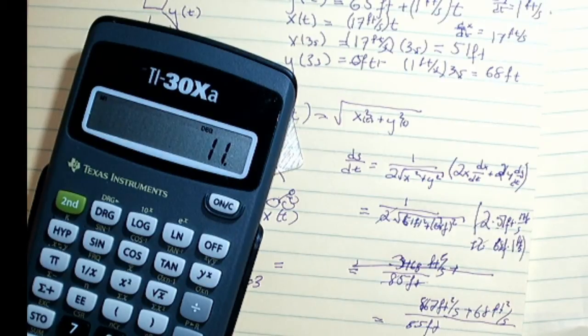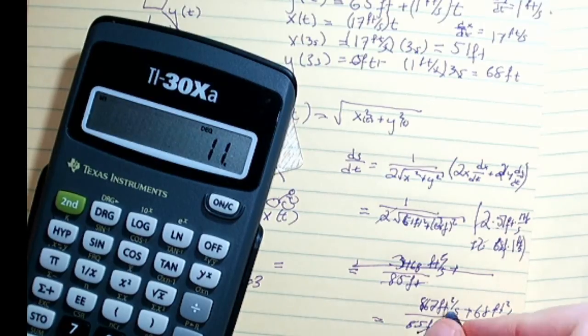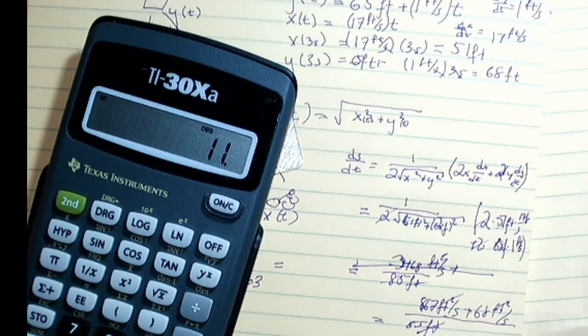At that very moment, the feet in the denominator cancel with one of the feet in the numerator in each term, so we end up with feet per second, which is what we expect. And the answer is 11 feet per second. At 3 seconds after the moment they described, the bicycle's distance from the balloon is increasing by 11 feet per second.